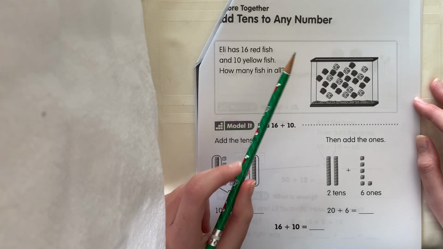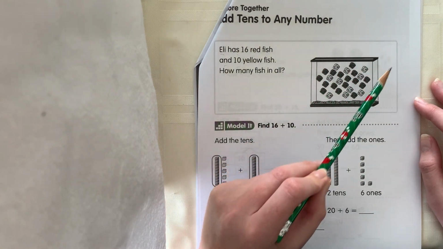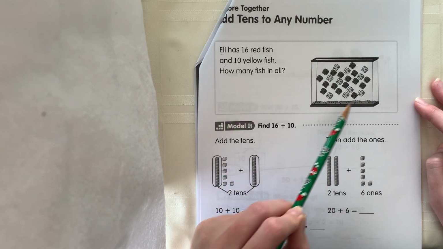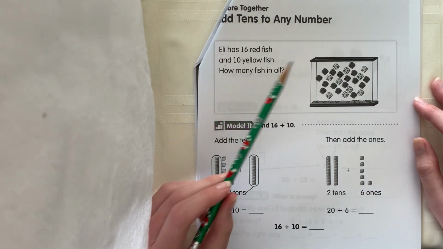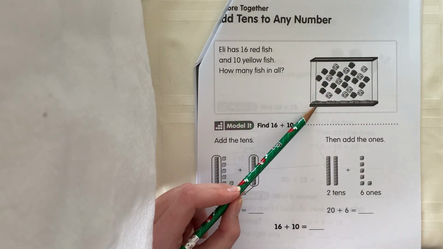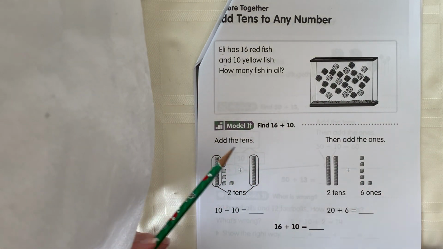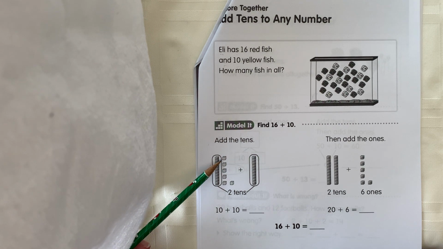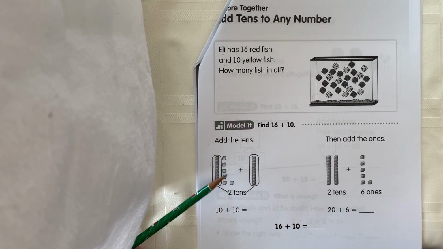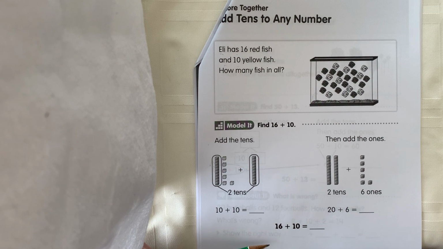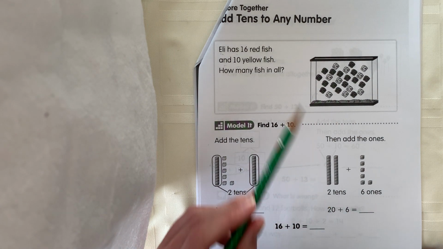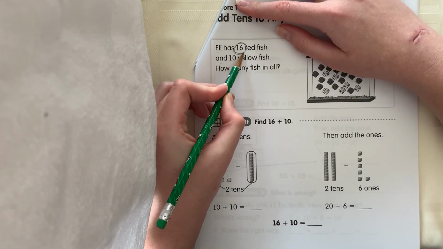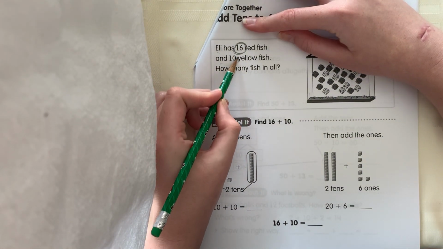Now for this problem, they have given me this picture. Whatever information they give me, I want to try and use it. Although they've given me this picture, they are also giving me models of tens blocks and ones to add, just like we did on the previous page, but we drew our own. The two numbers in this problem are 16 and 10.